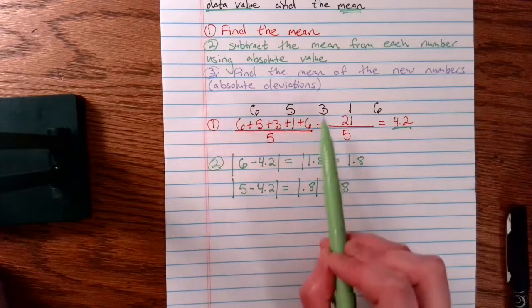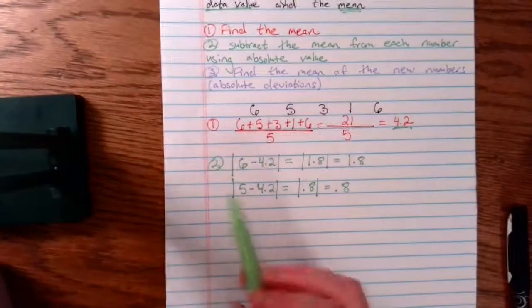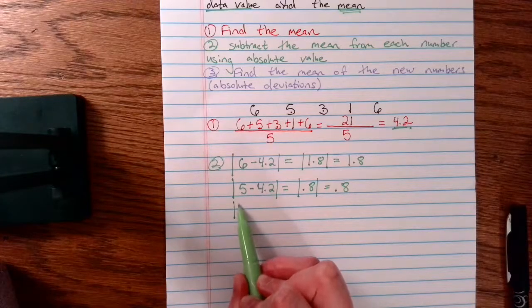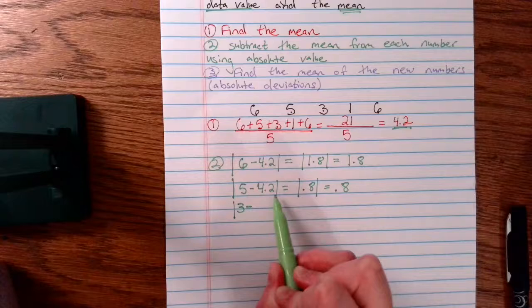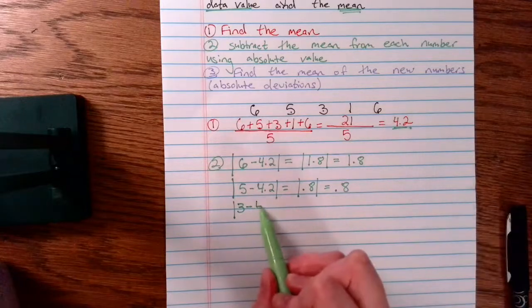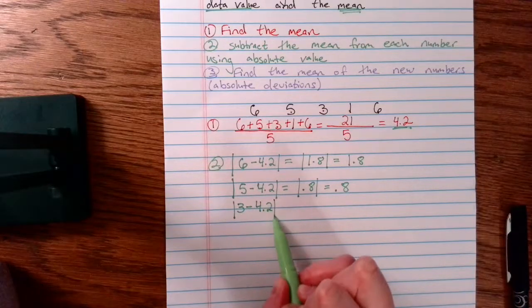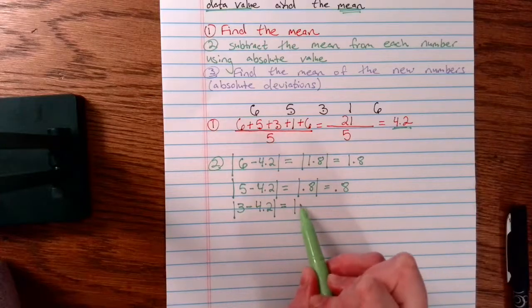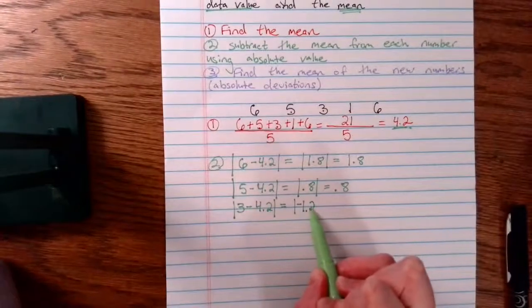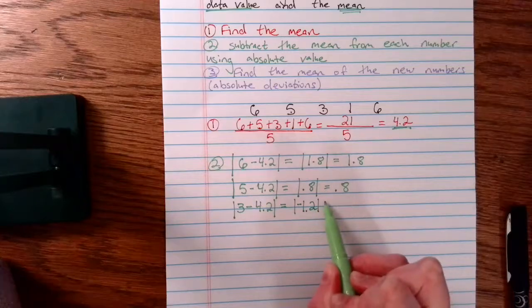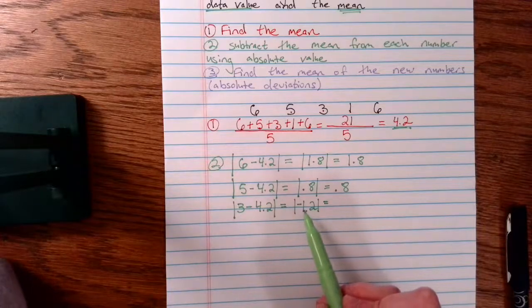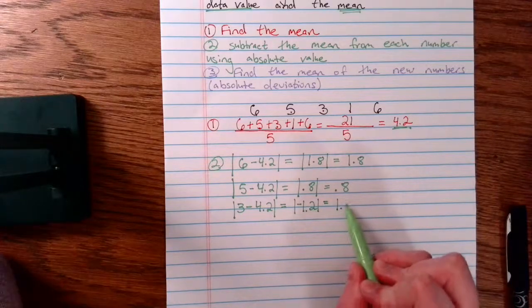Then we're going to take our next number, which is 3. So absolute value of 3 minus our mean. This equals negative 1.2. But remember, it's the absolute value of negative 1.2, which is 1.2.